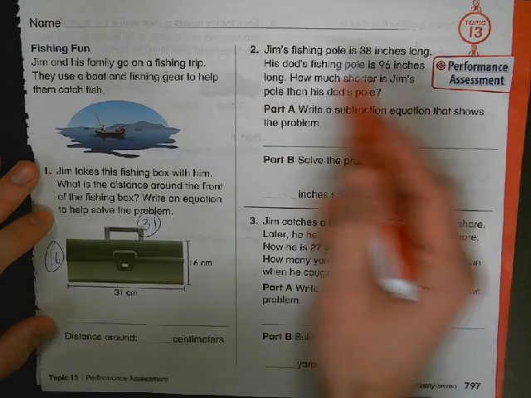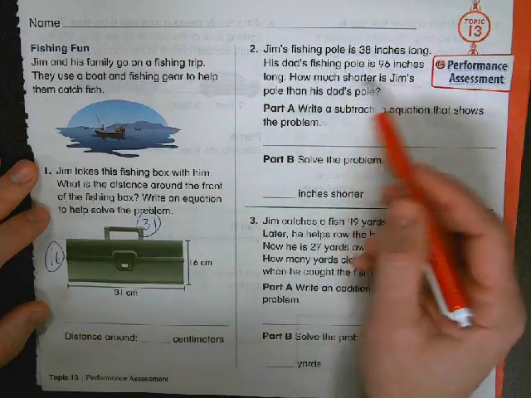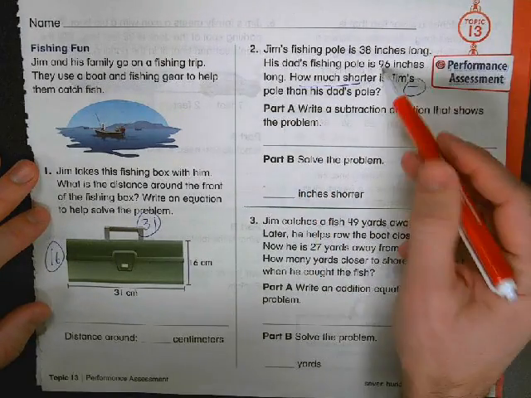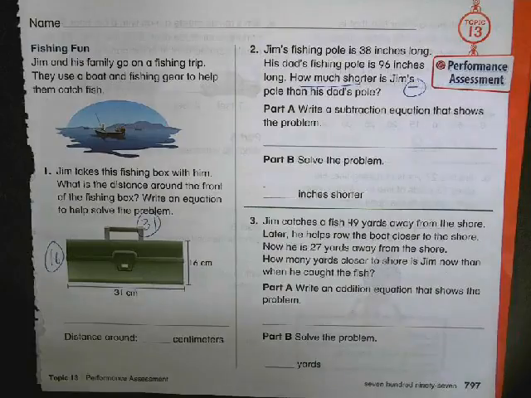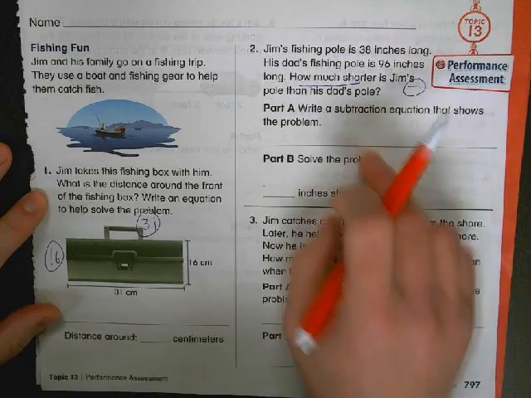So now it says that Jim's fishing pole is 38 inches long. His dad's fishing pole is 96 inches long. How much shorter is the direction? Again, your minuend has got to be the biggest. So when you subtract, it's got to be the bigger of the 2 numbers here to make your subtraction equation.